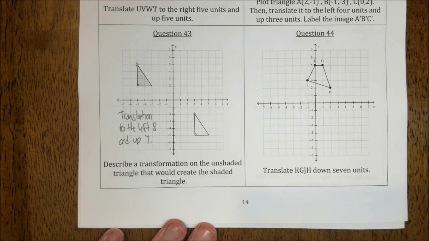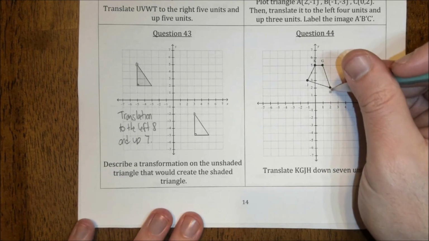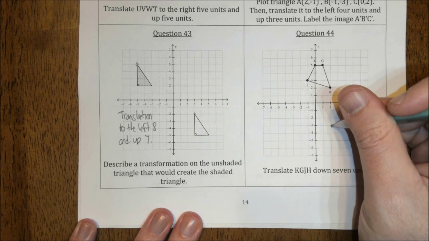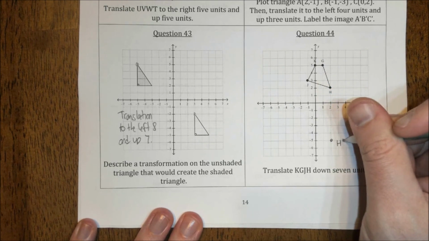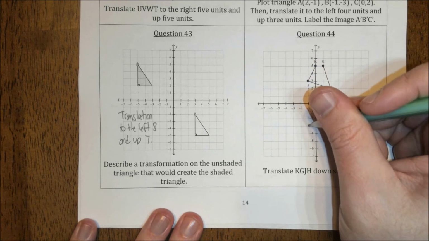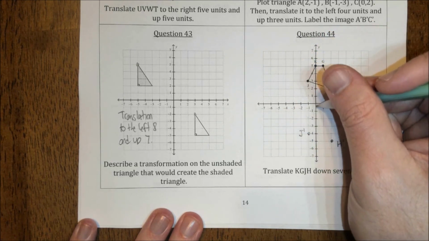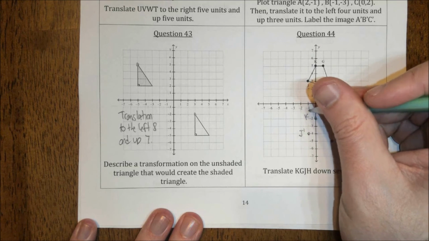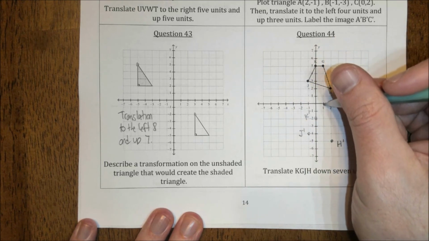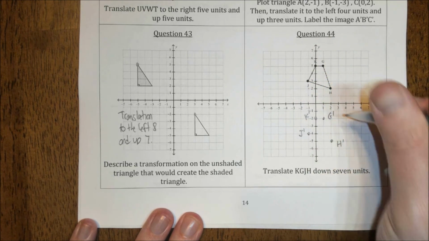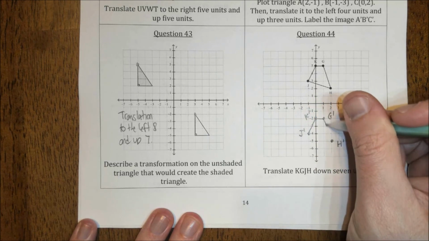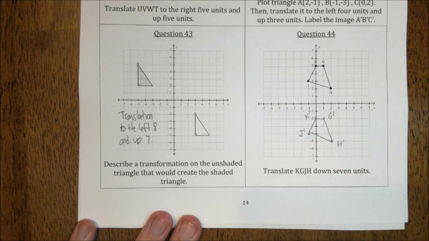Question 44 wants us to translate down 7 units. 1, 2, 3, 4, 5, 6, 7. Connect. We have the same shape, just moved down.